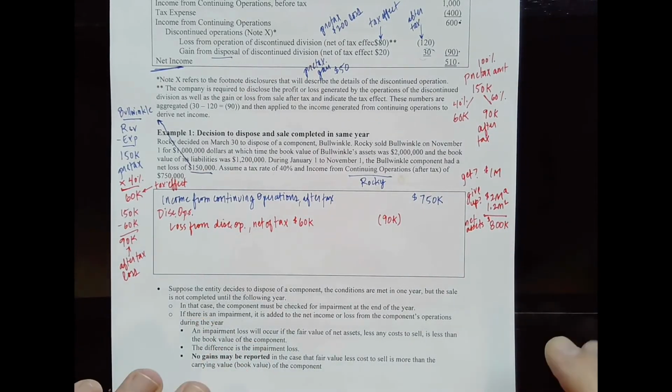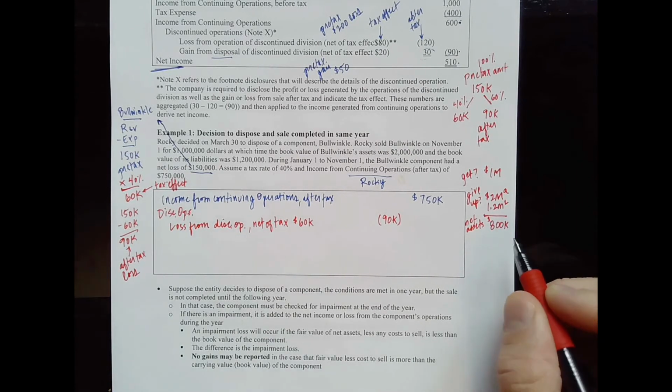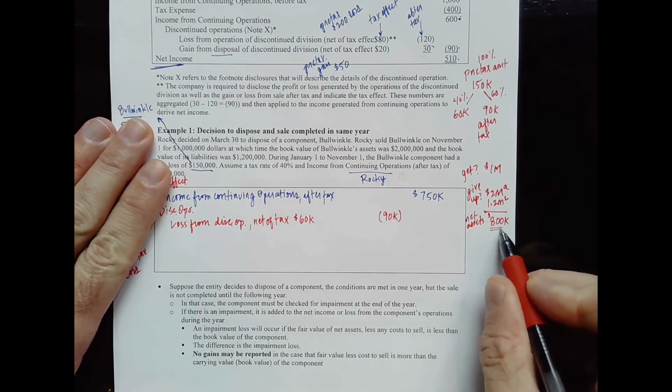And why does that make sense? Because while we gave up $2 million in assets, that would put us down $2 million. But we also gave up $1.2 million of liabilities, which actually would put us up a bit. We don't owe that money. We sold off liabilities. Someone else has to pay those liabilities now. We sold them to another company who bought Bullwinkle. We're not responsible for those anymore. So really, in net, we only gave up something of $800,000.